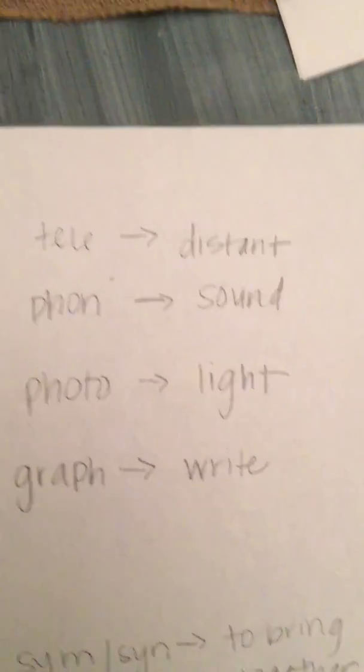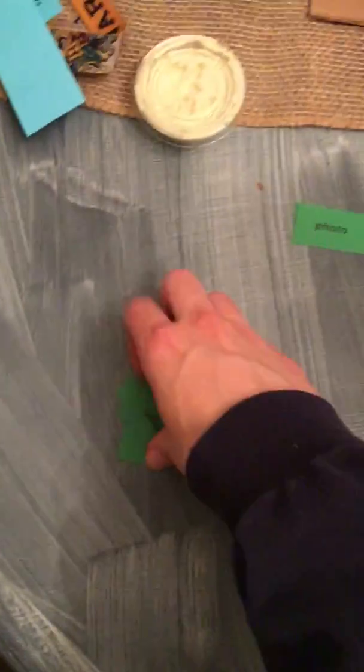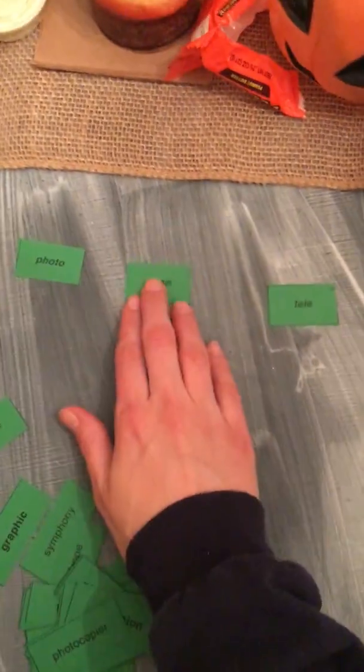So what's really cool about this sort is you're going to be able to start putting these roots together to actually see how Greek has helped us to form our words, and a lot of them we can get the meaning from just by looking at the roots. So it's kind of a neat sort. Let's go ahead and begin here.